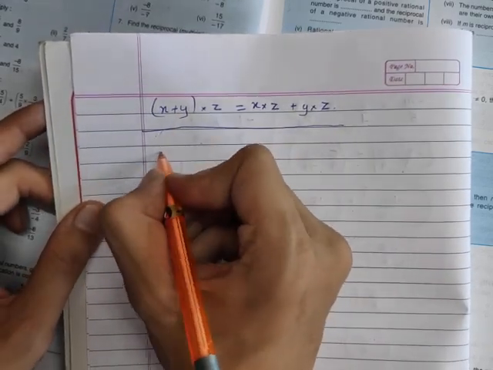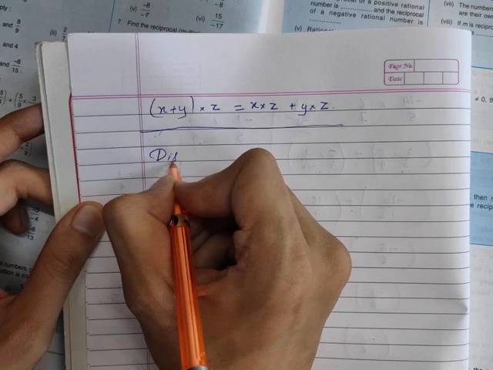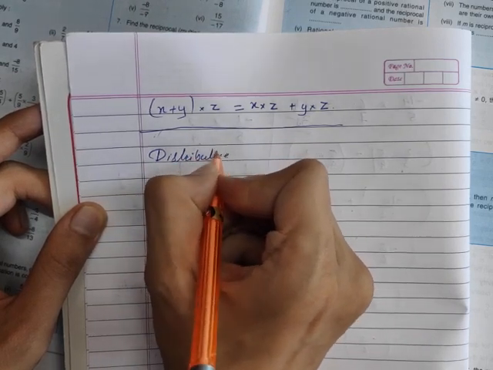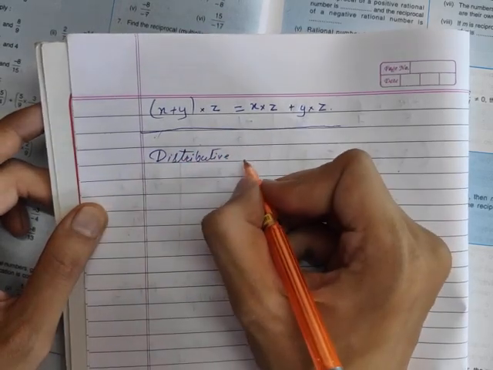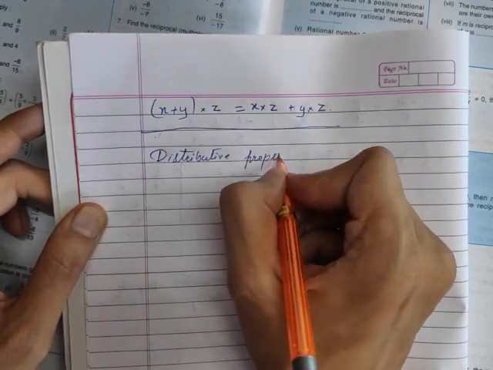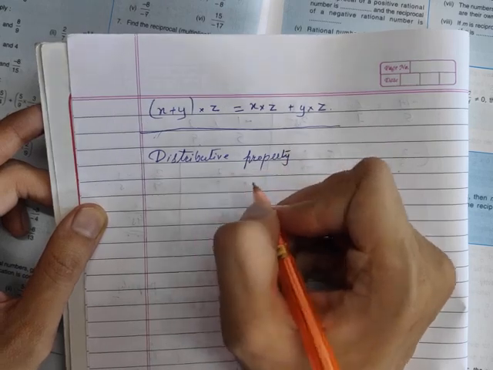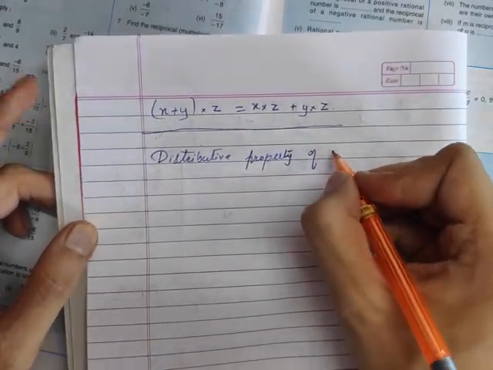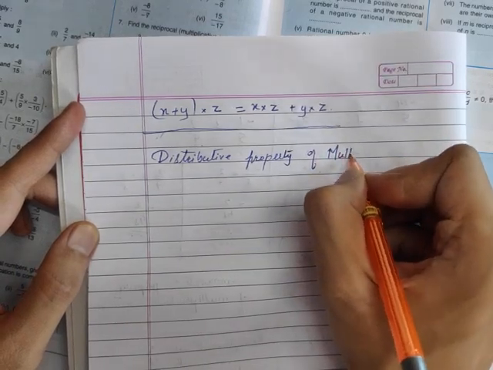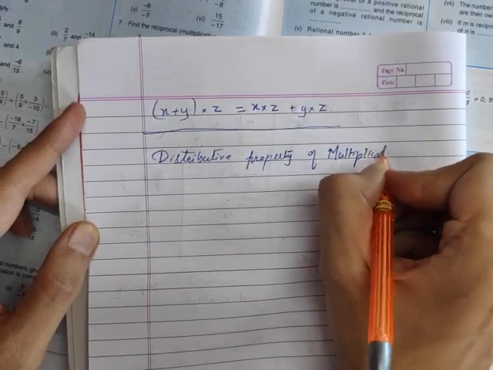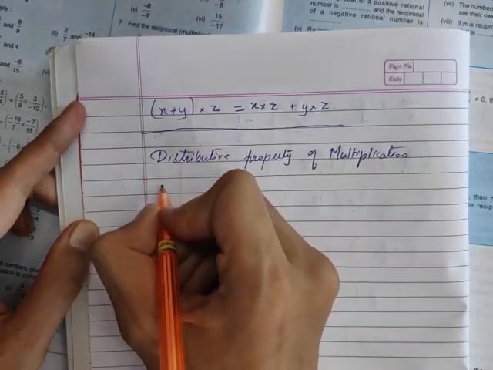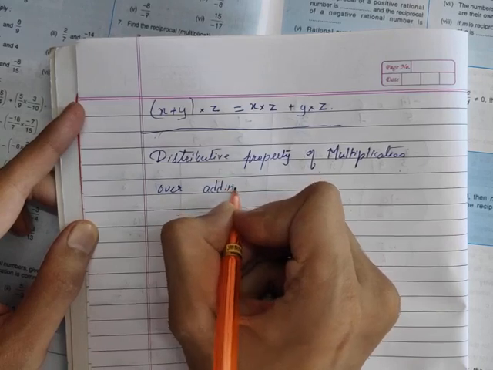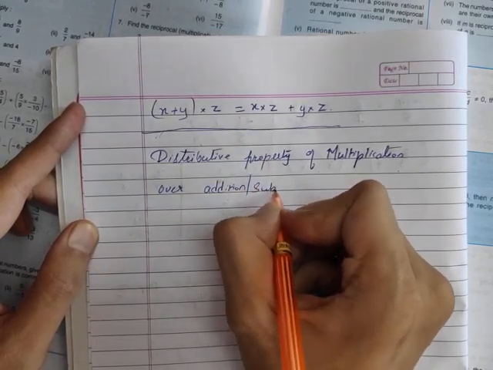we'll learn something called as distributive property of multiplication over addition or subtraction.